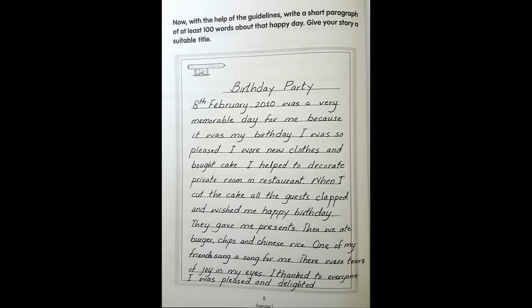Birthday party. 8th February 2010 was a very memorable day for me because it was my birthday. I was so pleased. I wore new clothes and bought cake. I helped to decorate a private room in a restaurant. When I cut the cake, all the guests clapped and wished me happy birthday. They gave me presents. Then we ate burger, chips and Chinese rice.